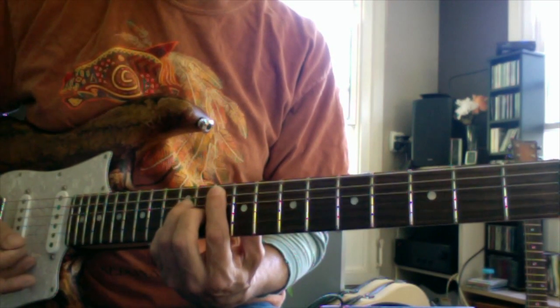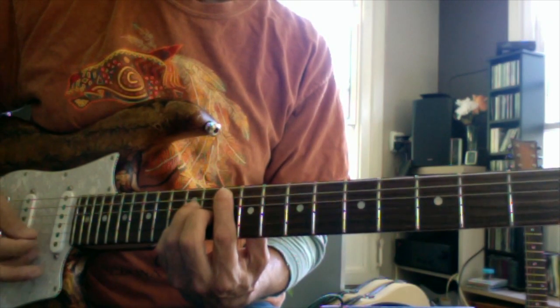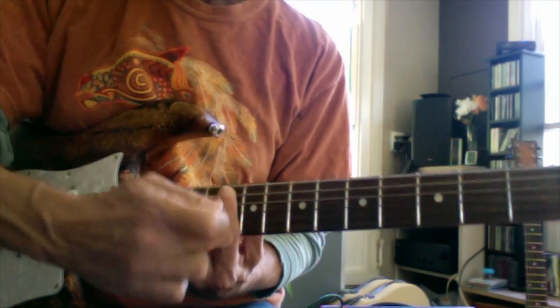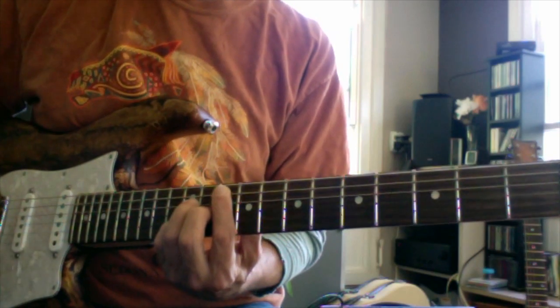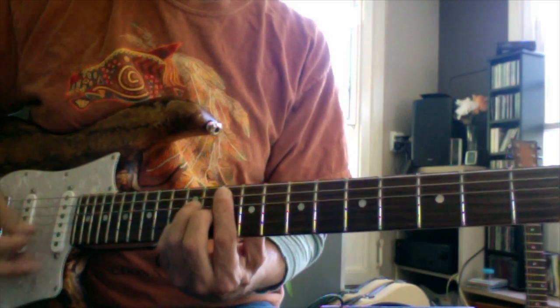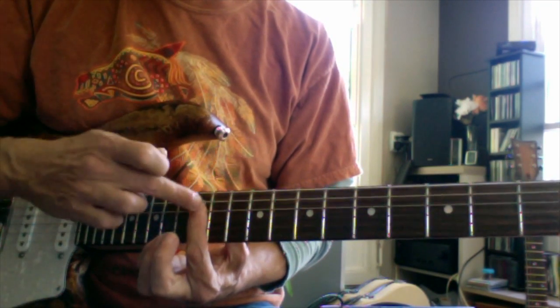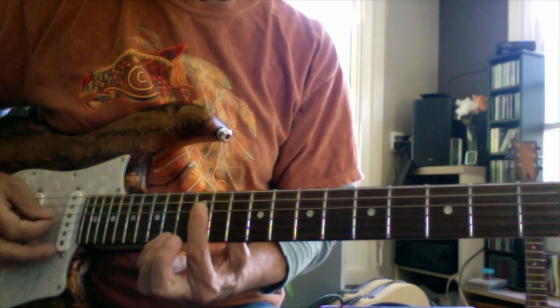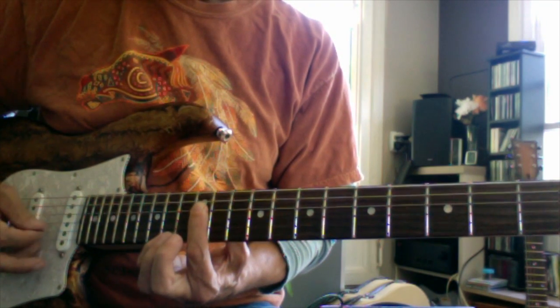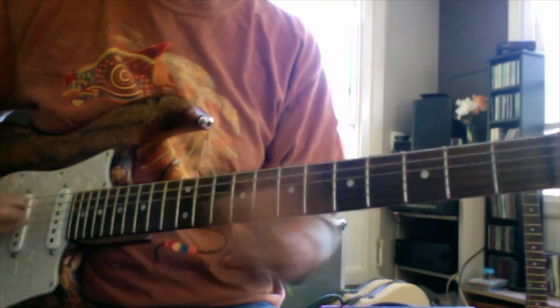Next position. And this one you can add in an extra 5th. What we have here is 1, 5, 7, 3. If you bar your 1st finger and include the D note on top, you can put in another 5. So that's up to you. Last one. So what we have here is 5, 1, 3, 7.